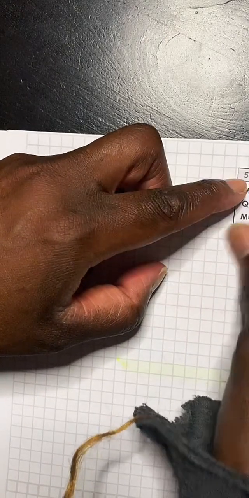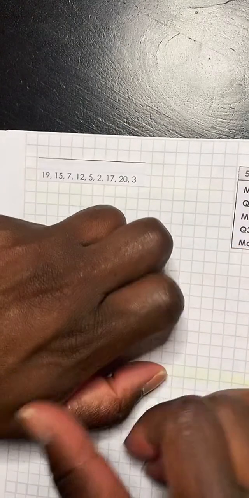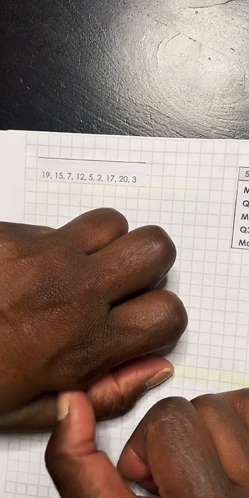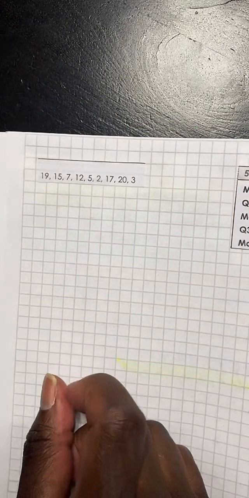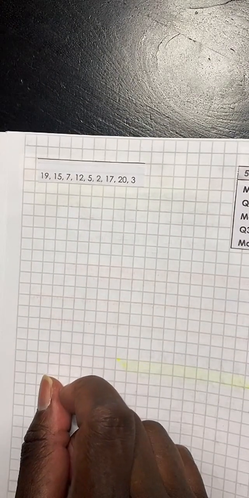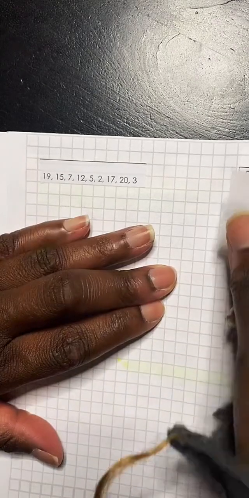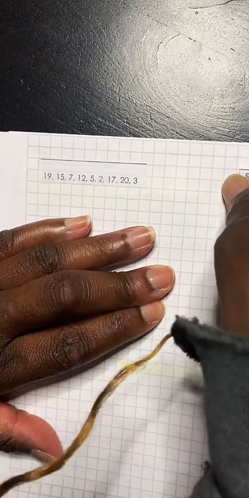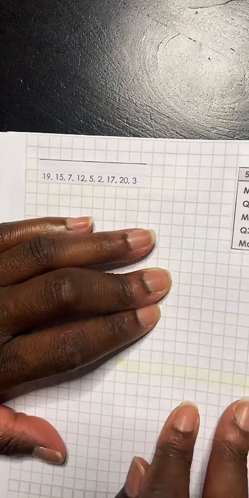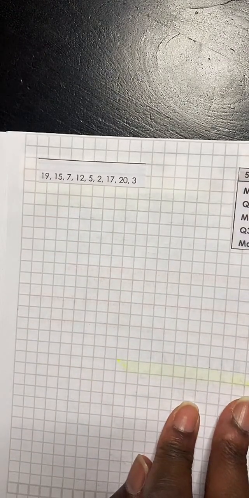But if you get something like 15 and 17, well, the middle number is going to be 16 because you go 15, 16, 17. But if it's 16, I love this one, 16 and 16, well, then the middle number is going to be 16. Can't split itself. Okay.